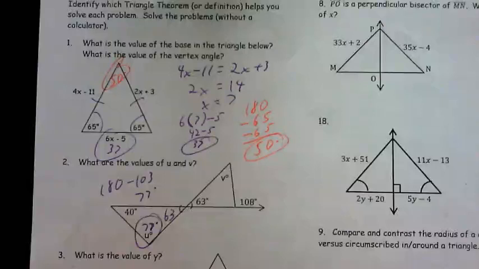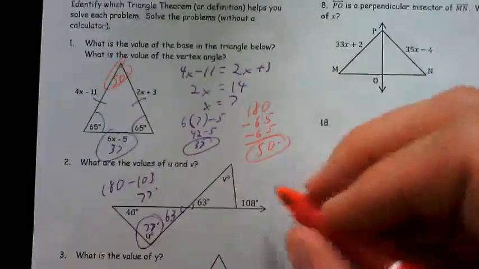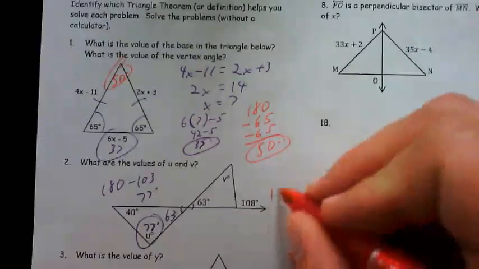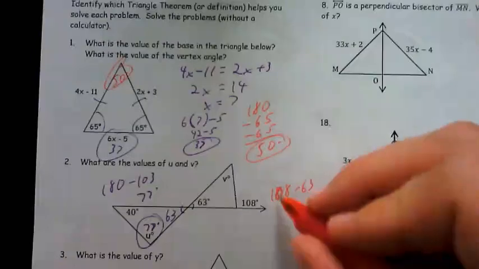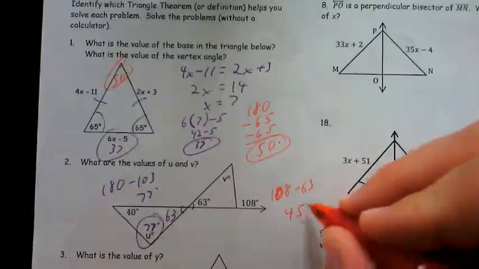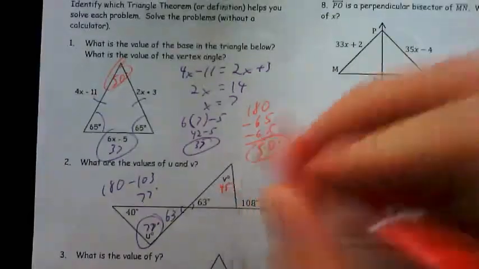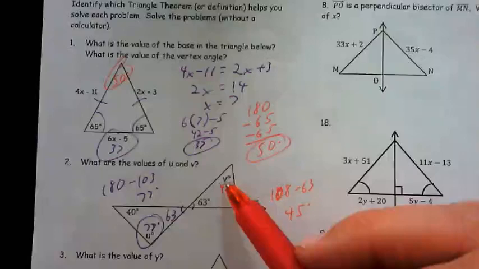Now, for the other one, I'd actually use exterior angle theorem. So subtract off the 63. 108 minus 63 leaves us with, let's see, that'd be 45 for this top angle. Again, exterior angle theorem says that the 2 remote interiors have to add up to the exterior angle.